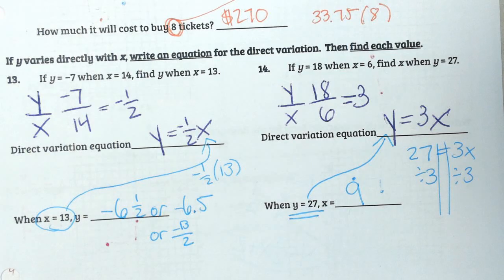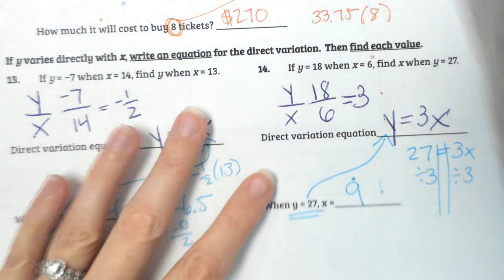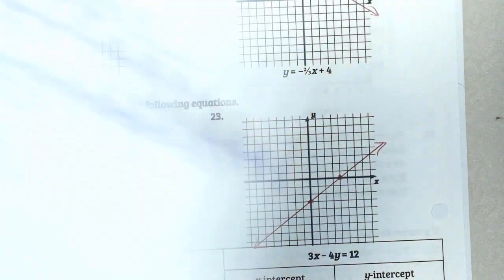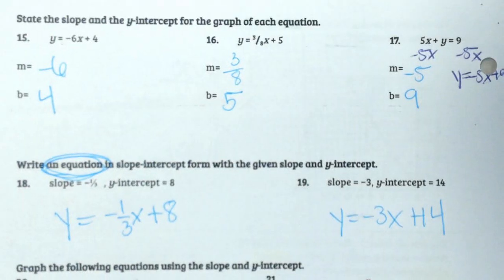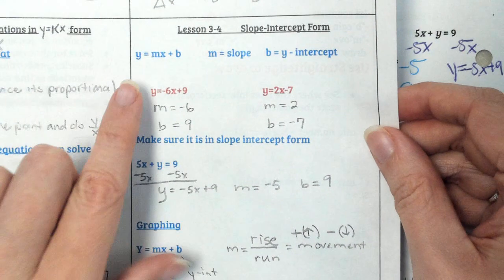No questions? Okay, the next part, guys, mine is now off of yours a little bit, so I'm flipping my page, but you are not, okay? So don't flip your page yet. The next one is 3, 4.